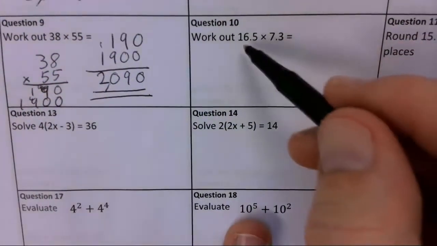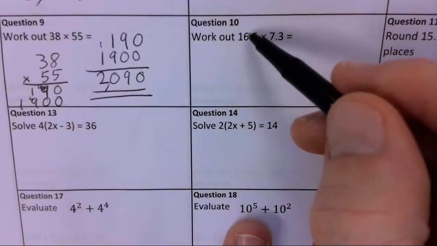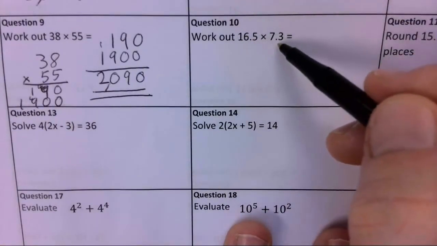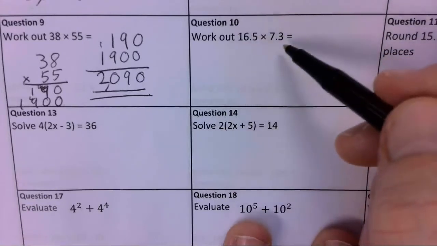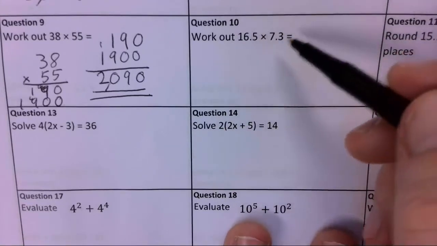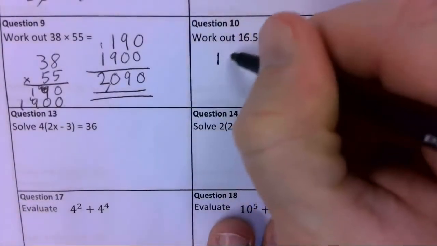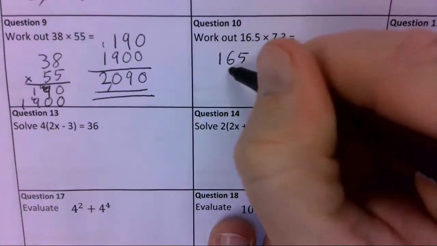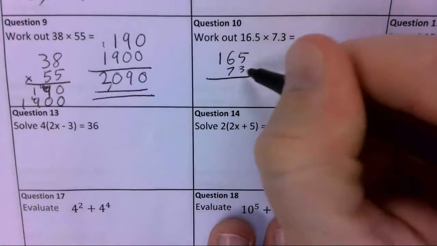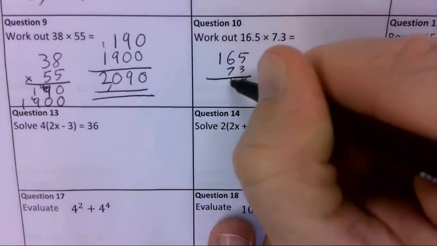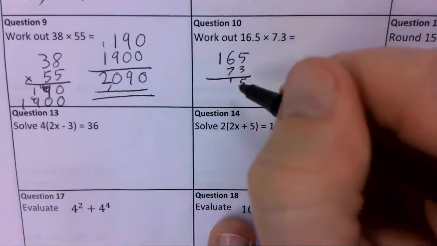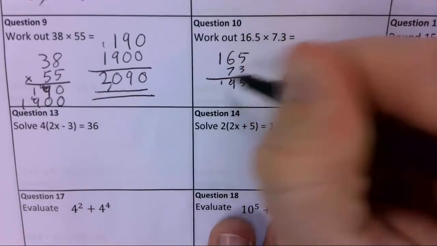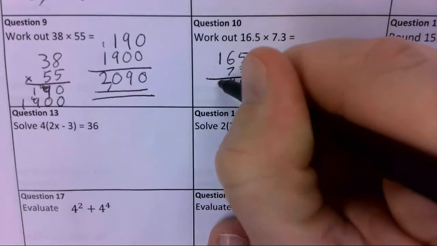Question 10. Instead of doing 16.5 times 7.3, I'm going to do the whole numbers, 165 times 73, and then adjust it at the end. So 165 times 73, 3 times 5 is 15, 3 times 6 is 18, plus 1 is 19, 3 times 1 is 3, plus 1 gives you 4.